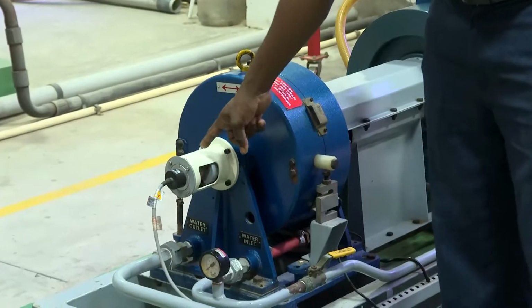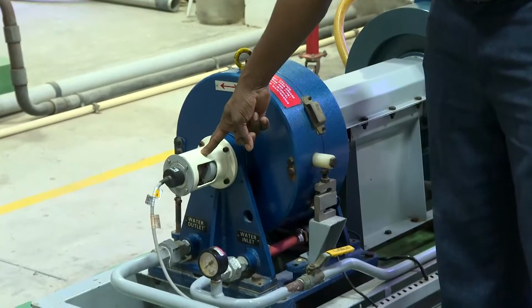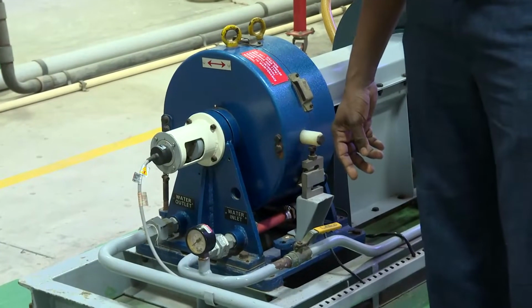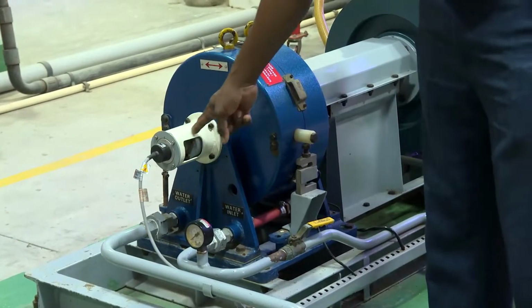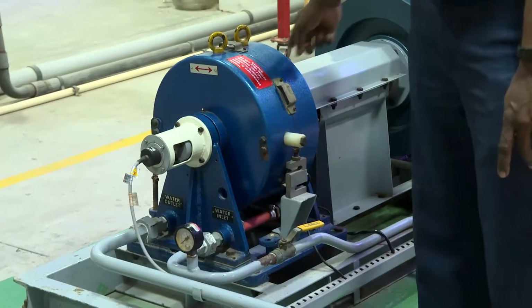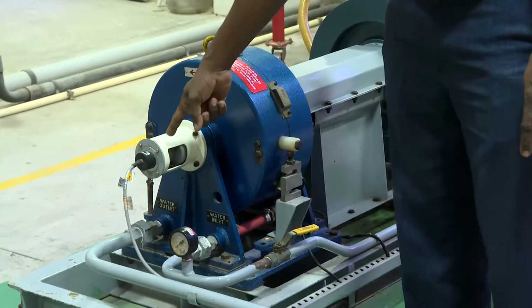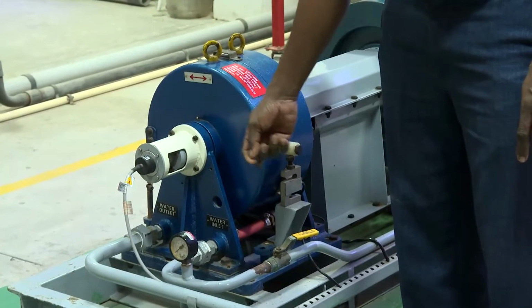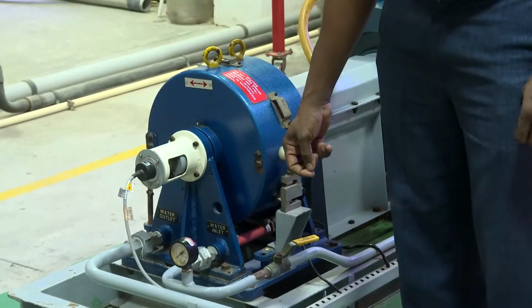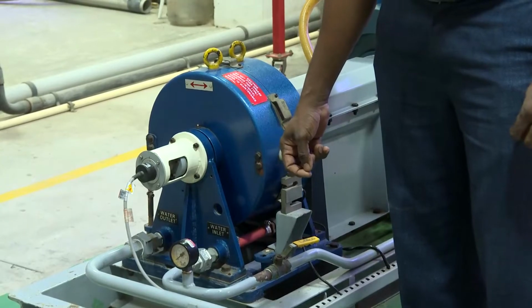And this is a rotary encoder. It serves two purposes. One is to capture the rotational speed of the engine, because the rotary encoder is coupled directly to the flywheel. So whenever the engine runs, it captures the rotational speed of the engine. Moreover, it gives a pulse for every single degree rotation of the crankshaft.